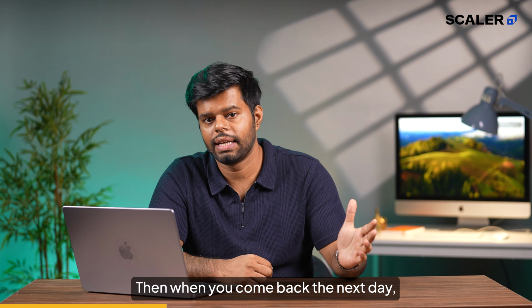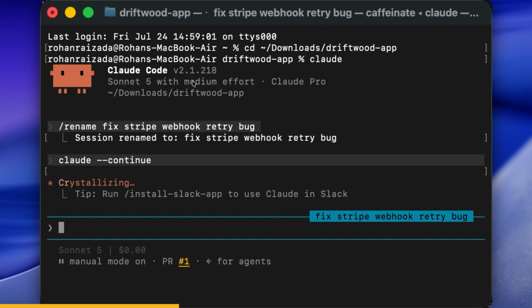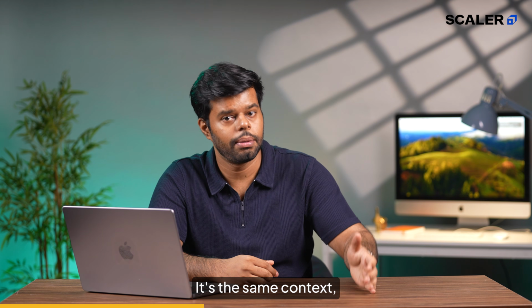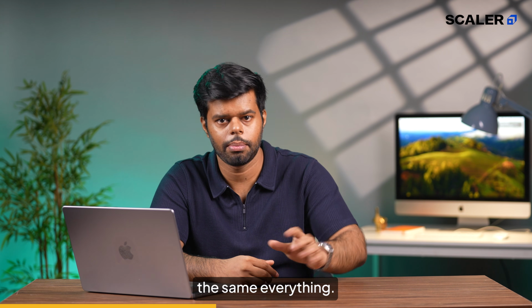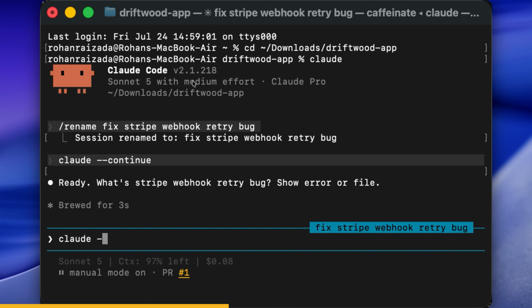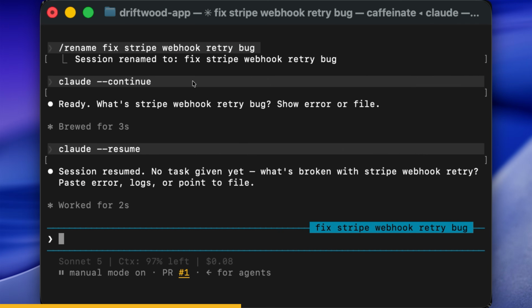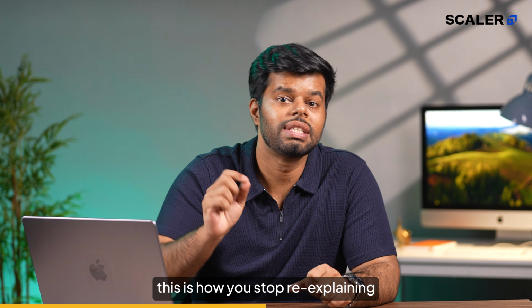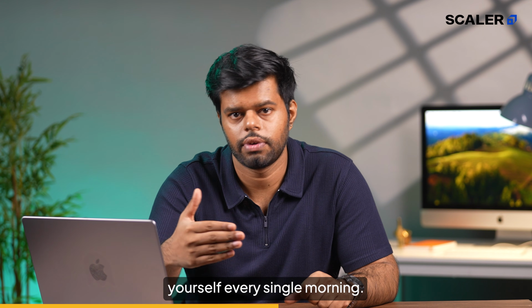Then when you come back the next day, you can launch Claude Code with the continue command, and it picks up your last session exactly where you left off. It's the same context, the same conversation, the same everything. Or you could use the resume command with a session ID to jump directly to a specific past session. For any project that spans more than a day, this is how you stop re-explaining yourself every single morning.